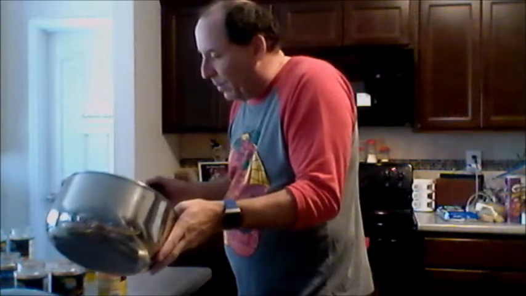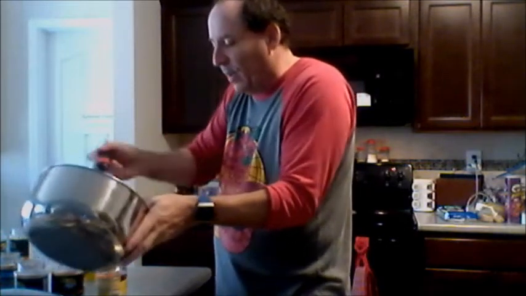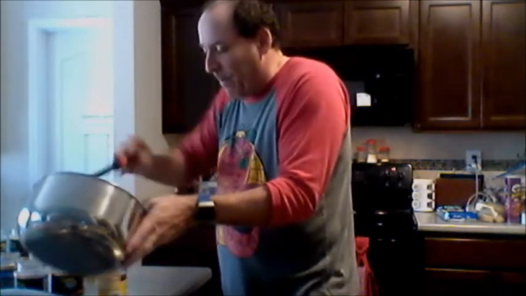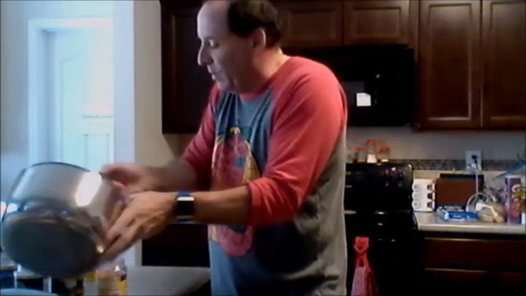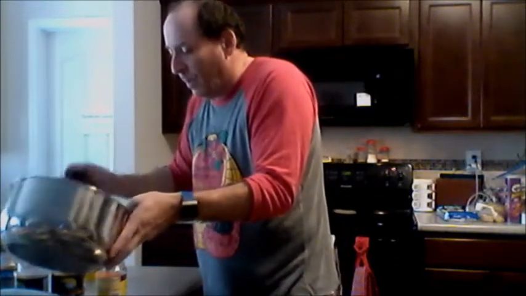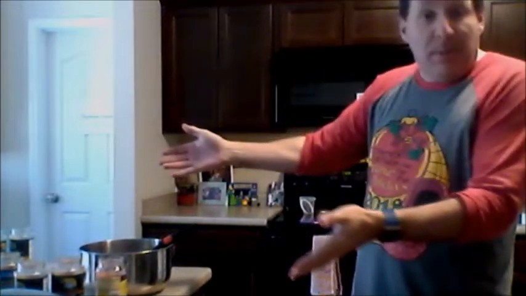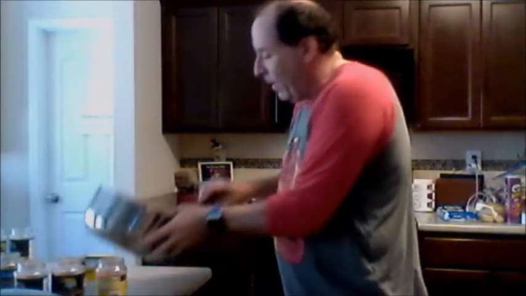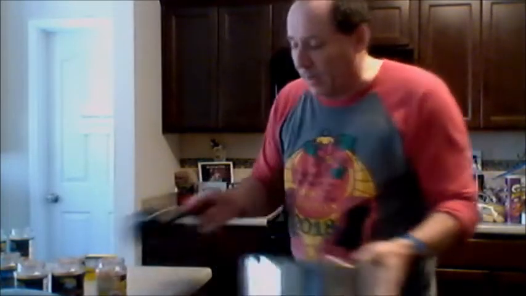So what did I end up with? I did end up with 5 containers. Looks like I used about 8 ounces per jar. I did a pretty good job of that. This one's actually pretty empty. So there we go. Whew, that's it. Your jam is done, right? It just needs to sit for a little bit to gel, but it's getting there. Let me get a spoon.